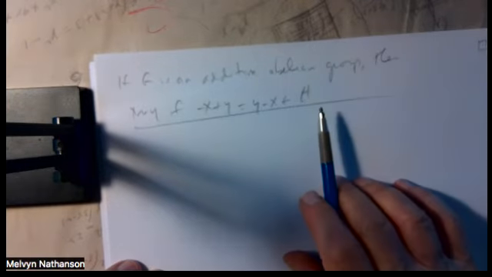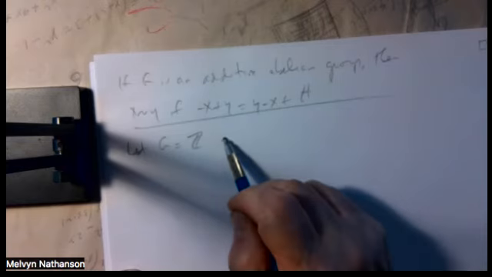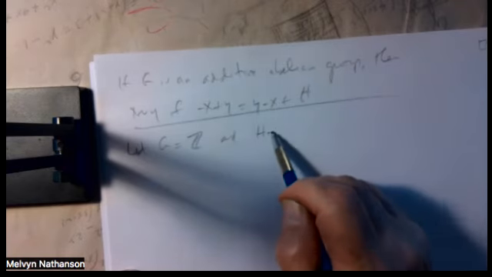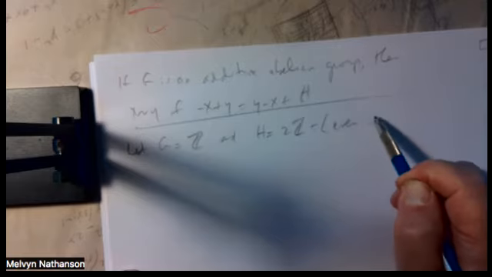And let's look at a very simple example of cosets. Suppose we let G be the integers and H to be 2Z. This is the even integers.